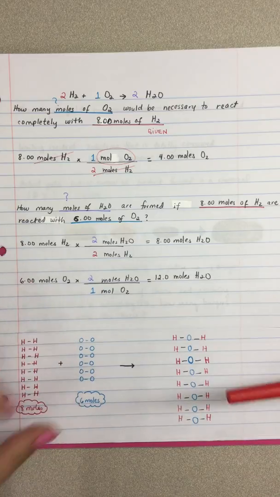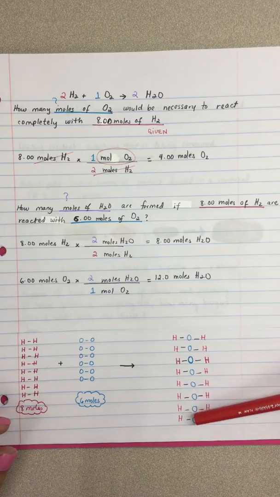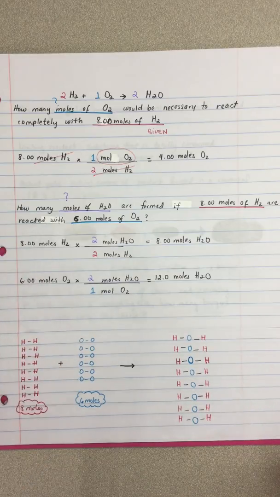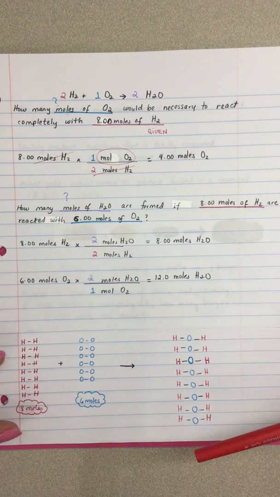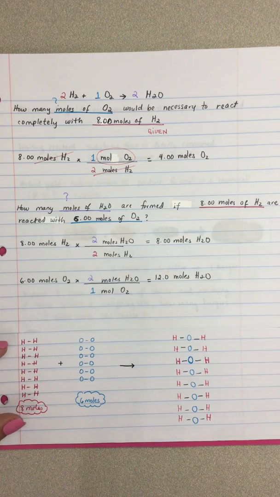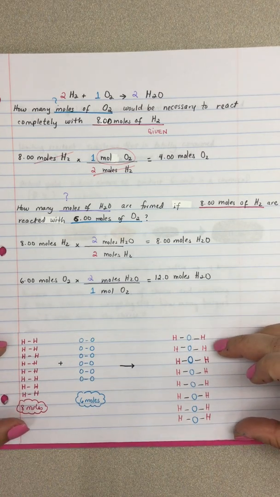Now, your oxygen, you're using 1, 2, 3, 4, 5, 6, 7, 8. And you have 12 available. So your oxygen is in excess. The hydrogen is actually limiting the amount of water molecules that you can get.